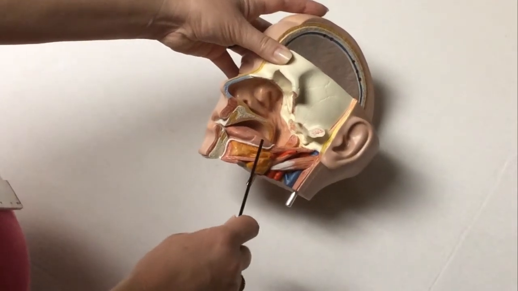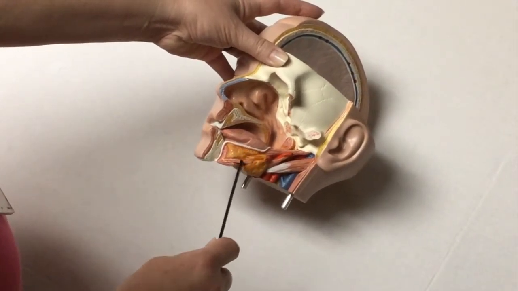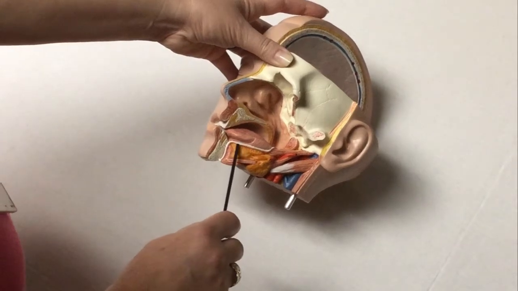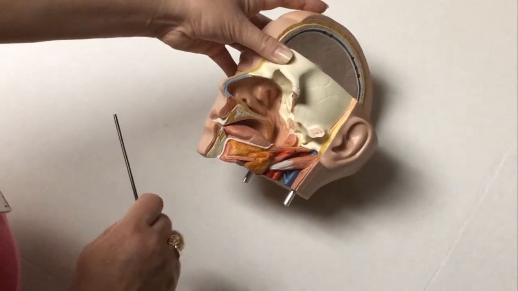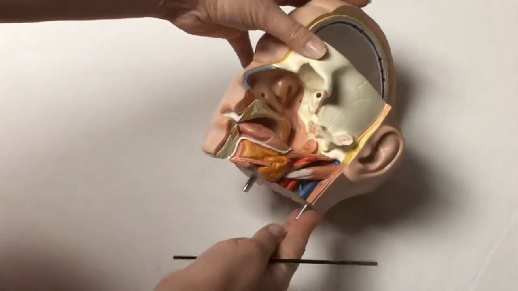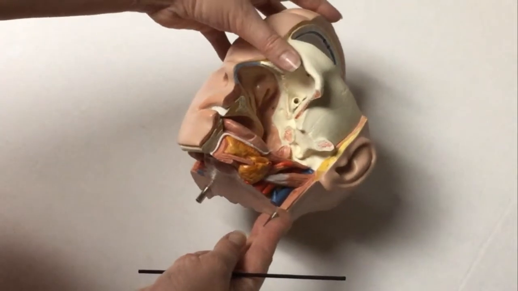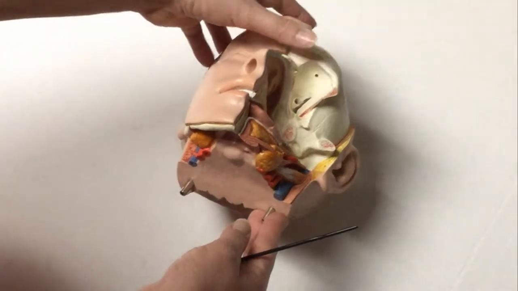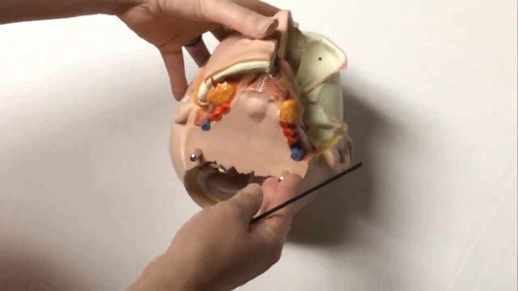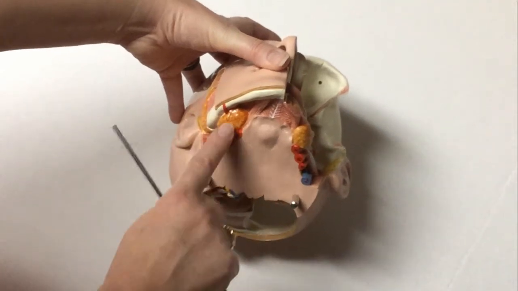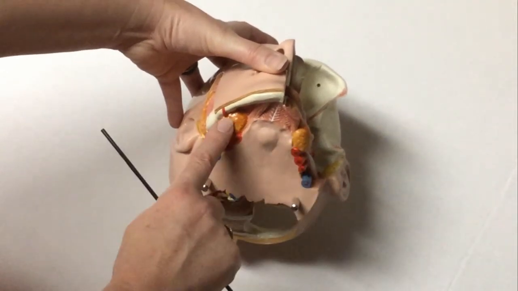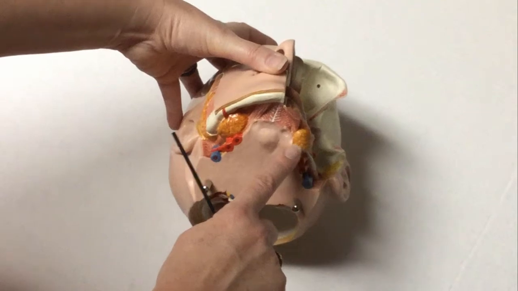So here's your tongue, and this is a sublingual salivary gland. You can see the salivary ducts as well. Okay, the next one that you can see are the submandibular salivary glands. So located below the mandible. So here's a portion of the mandible, and on both sides you can see the submandibular salivary glands, right and left.